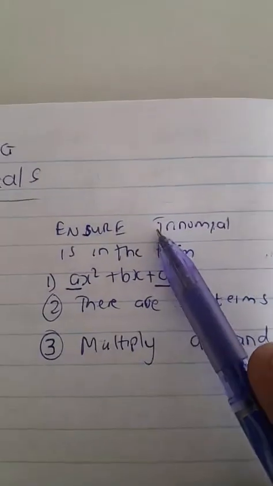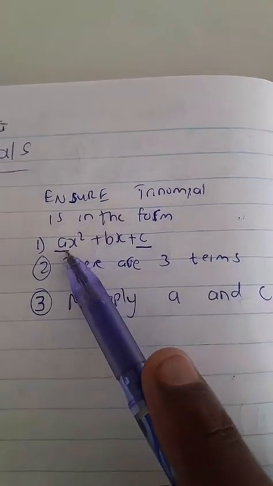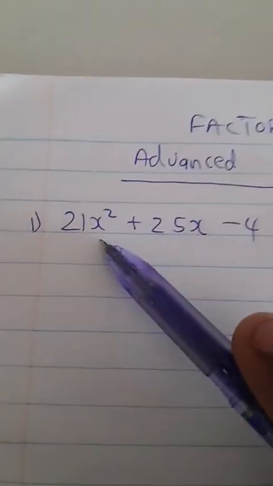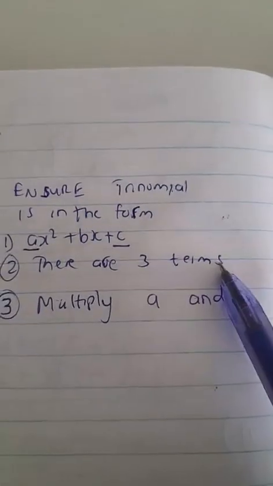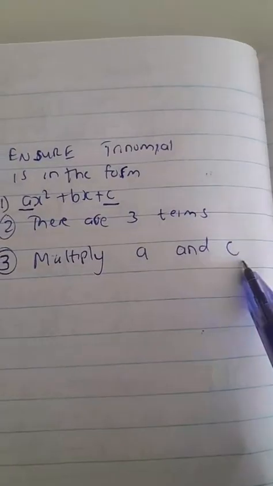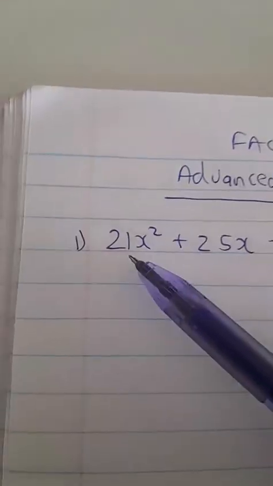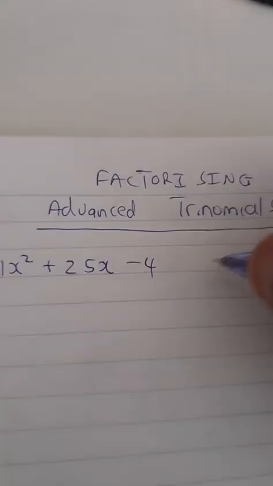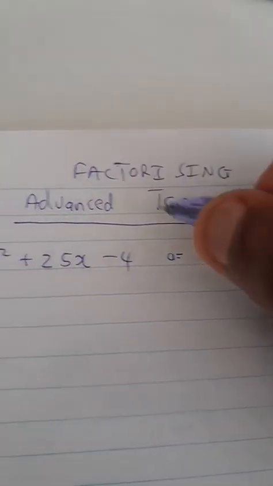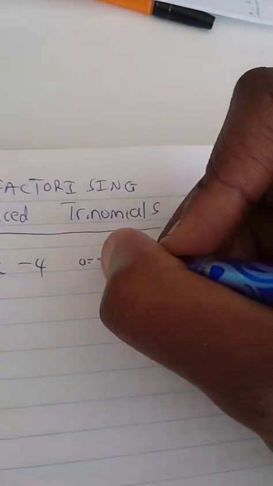So the method is that, one, we need to ensure that it is in the correct order. It is. There are 3 terms. Yes, there are. Now, we need to multiply A and C. What is the value of A, guys? A is equal to 21. C is equal to what? Negative 4.